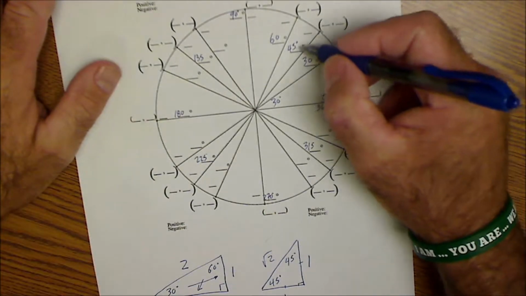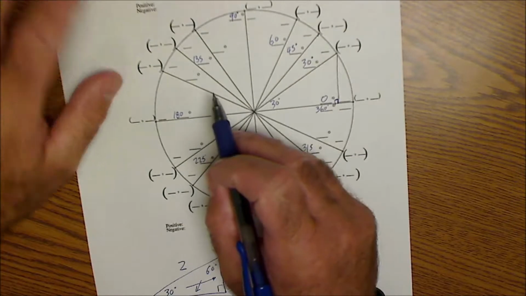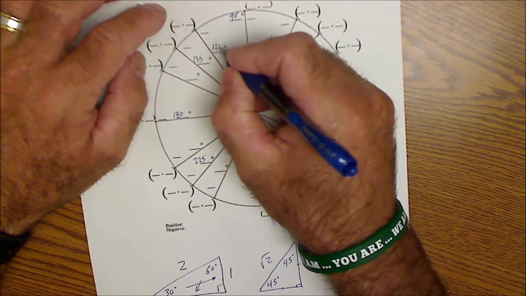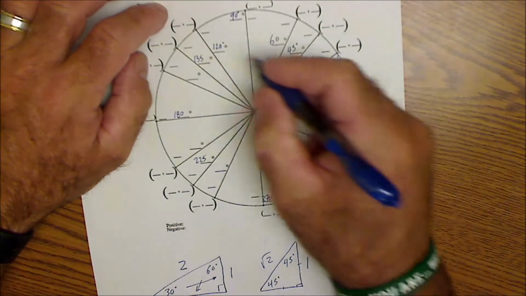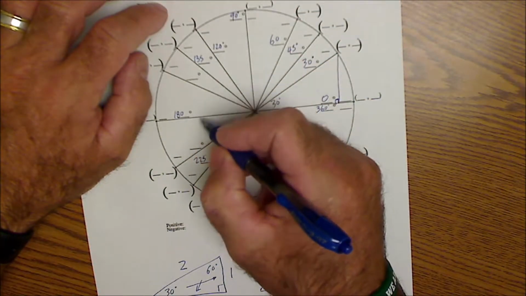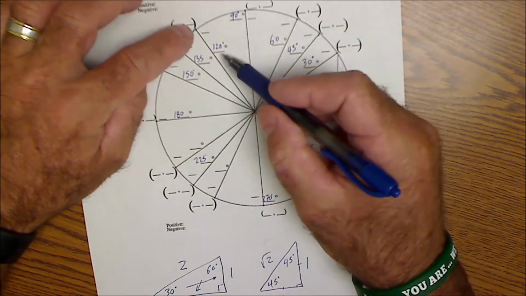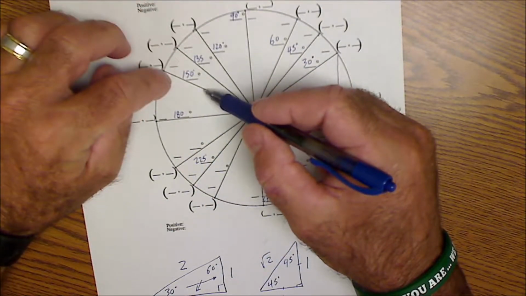Okay, so we got 30, 45, 60. Here's my second 60-degree reference angle. So this is 120 degrees off of the x. 135, and this is 30 degrees down here, 150. So these are my 60, 45, 30 reference.